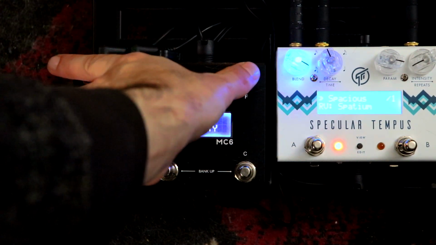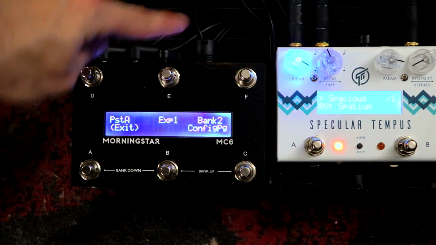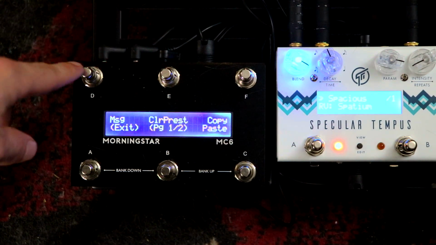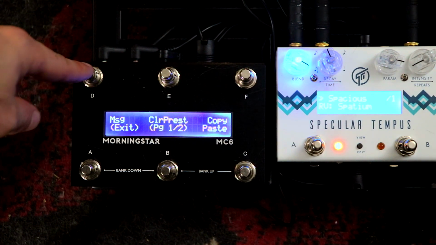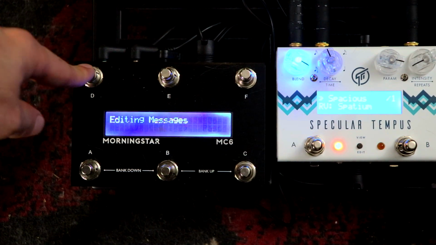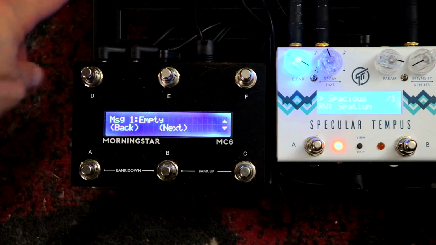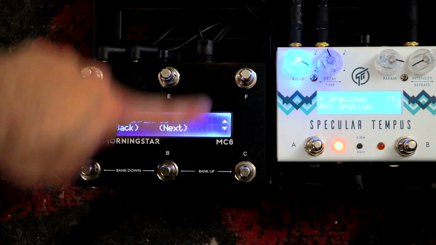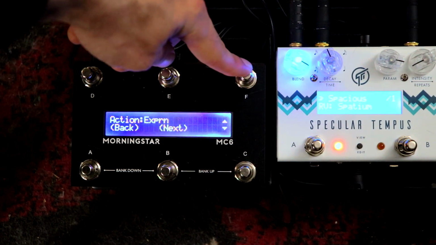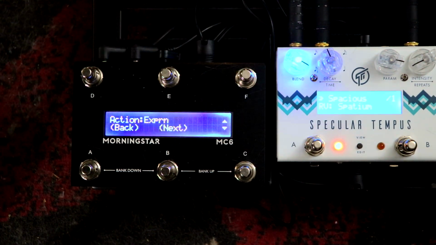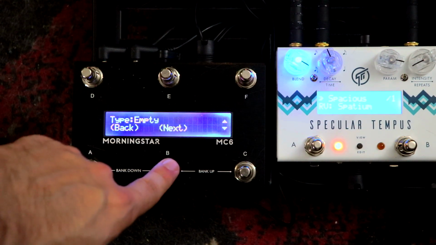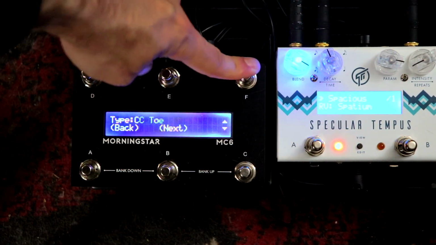Now when I hit D and F to edit, expression 1 is there, so I'm going to hit that. And otherwise it works pretty much like the buttons do for programming. So I'm going to add a message to it, and this will be not on press, but on expression, since we're using the expression pedal. And those are the only options here. So the type will be control change.